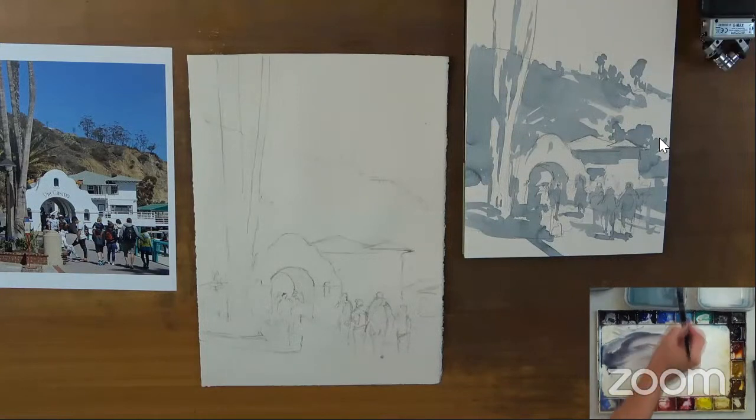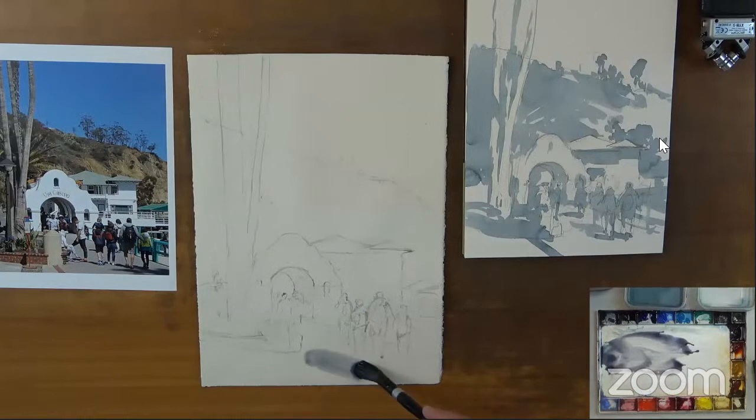This is just some neutral tint that I use for down here on the sidewalk.